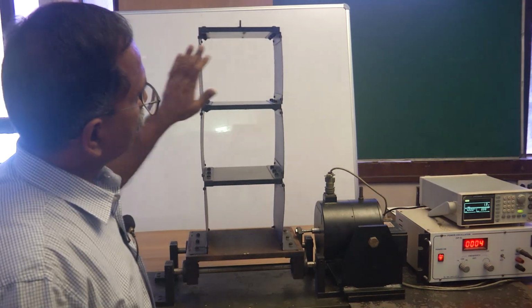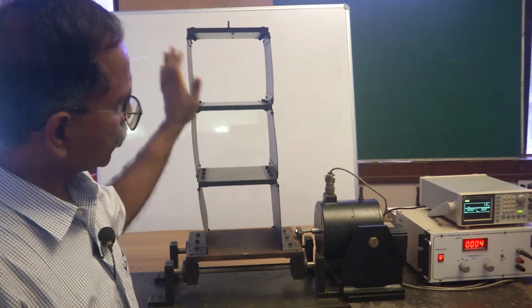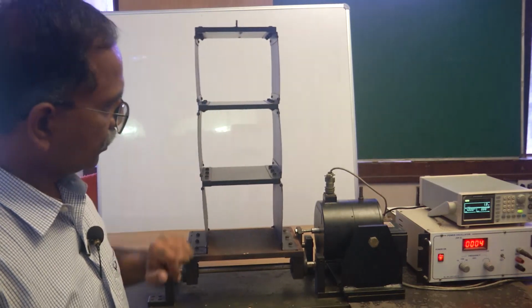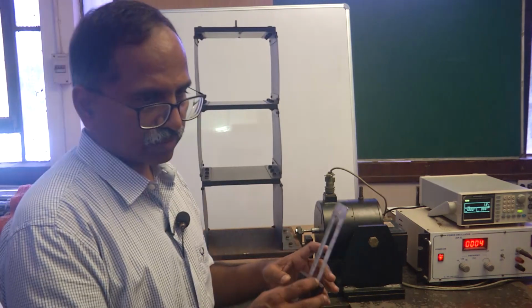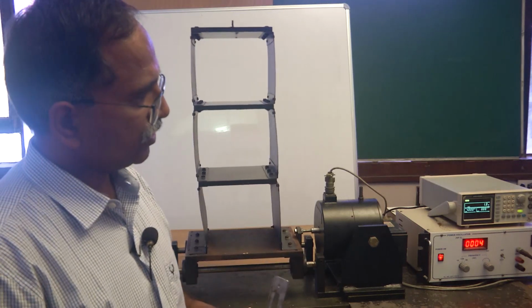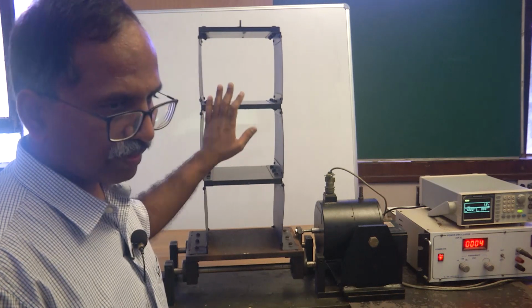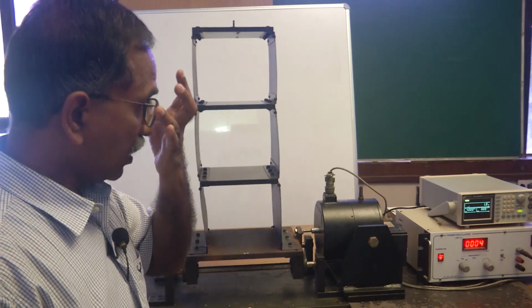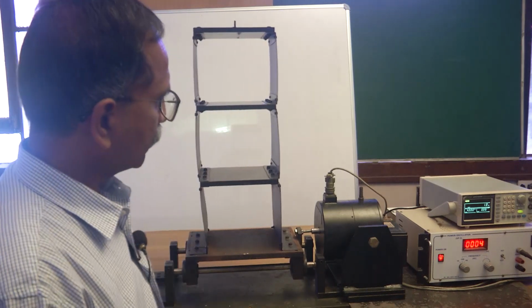Now, if this frequency is 1.3 hertz, where large resonant vibrations of this building are being observed, we said that if you attach an auxiliary system, the absorber, which has a natural frequency tuned to the natural frequency of the parent vibratory system, the amplitude of the parent system can be brought to 0.